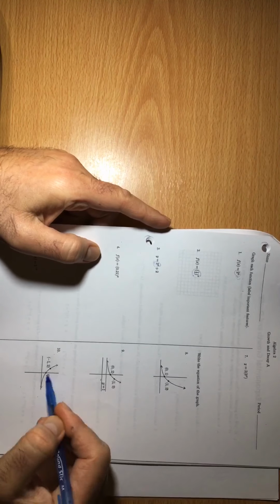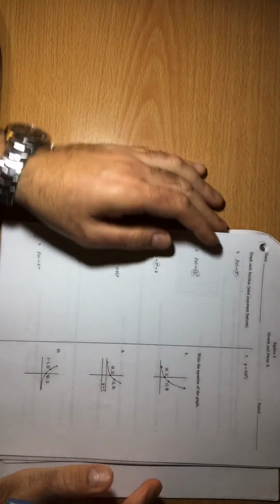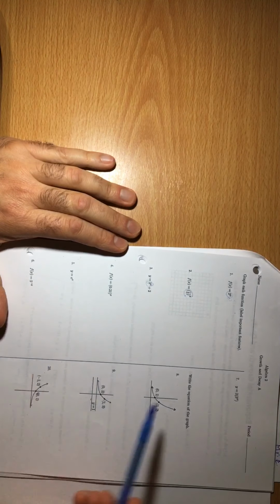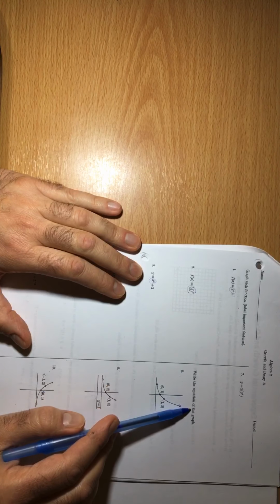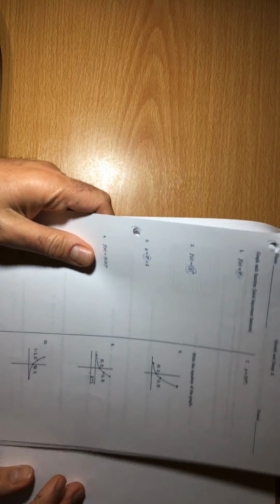All right, now let's take a look at these problems. You see 8, 9, and 10. Now these are the opposite. For problems 1 through 7, we were supposed to graph each of them. But for problems 8, 9, and 10, the graphs are given to you. What do we have to do? Write the equation of the graph. So we're going backwards. We have the graph, we have to write the equation.